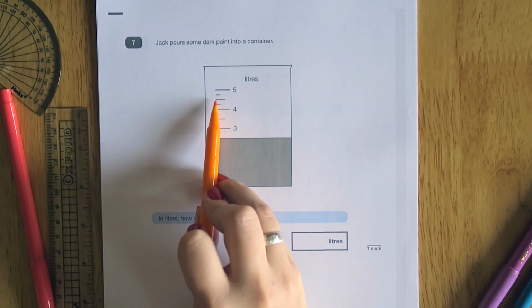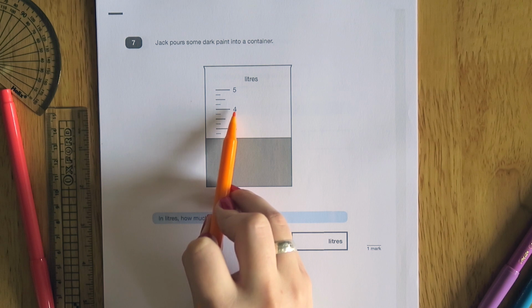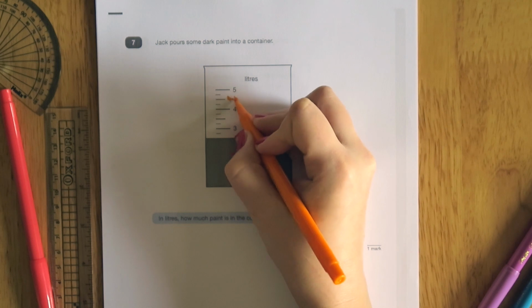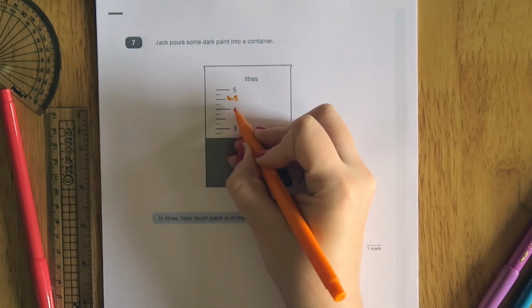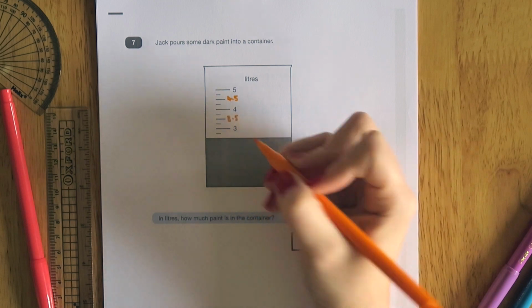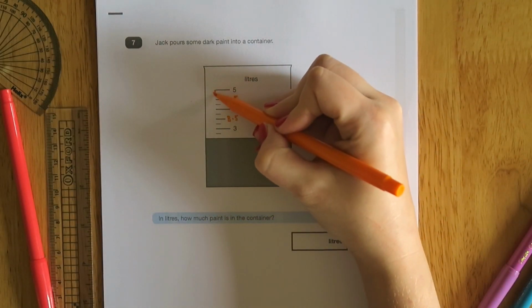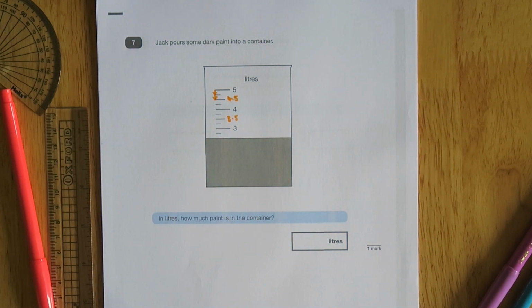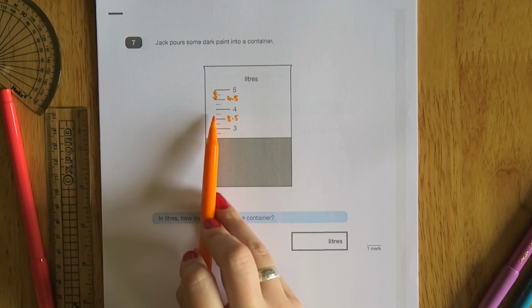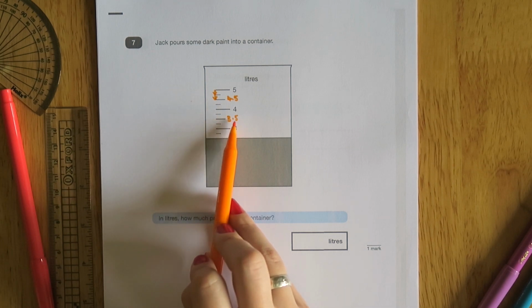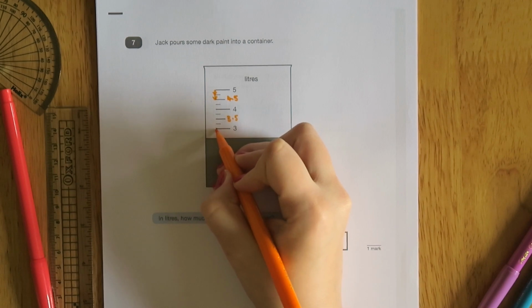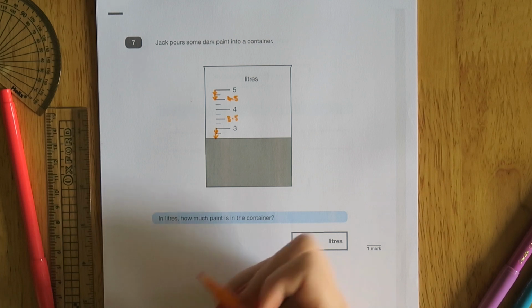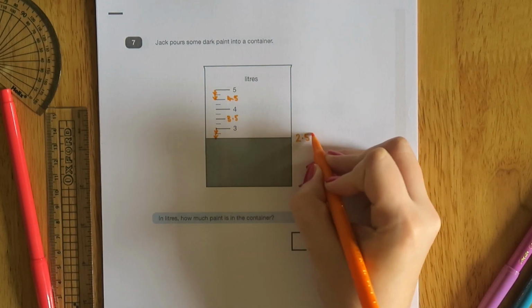So I know that this marking that is exactly halfway between 4 litres and 5 litres would be 4.5, and between 3 and 4 would be 3.5. And that is only 2 marks below 5 litres, and again 2 markings below 4 litres, we get to 3.5. So that means 2 markings below 3 litres, we should have 2.5 litres.